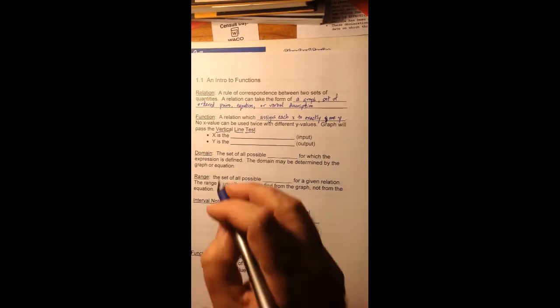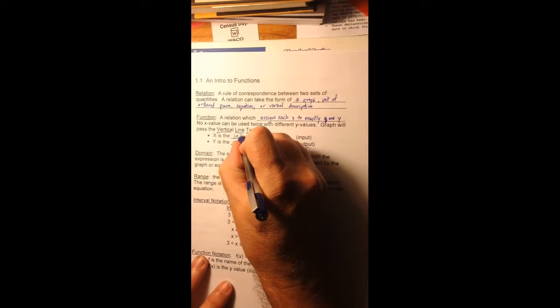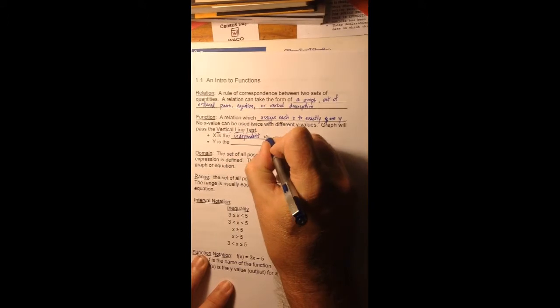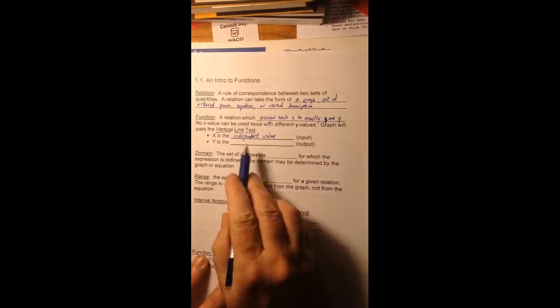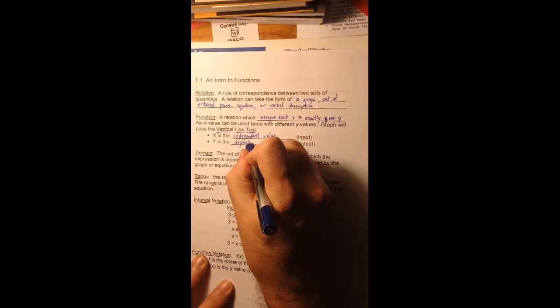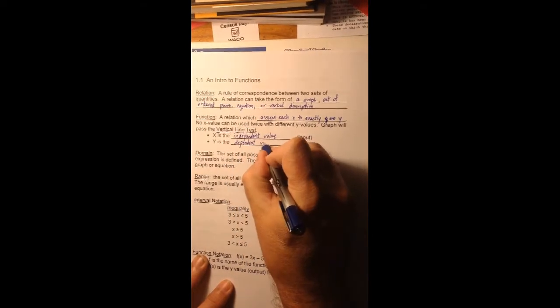The x is the independent variable. Also, sometimes we just call that the input. X is the independent variable, the input. Y is the dependent variable. Y depends on x. And that is the output.